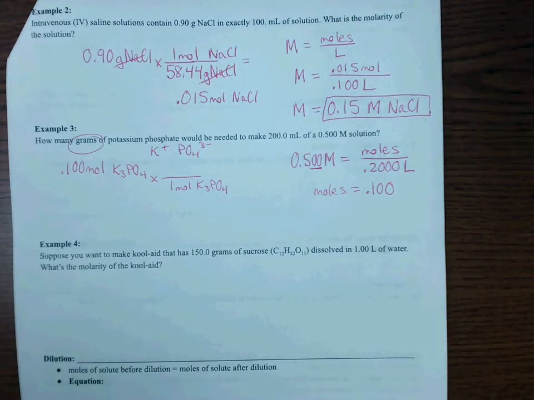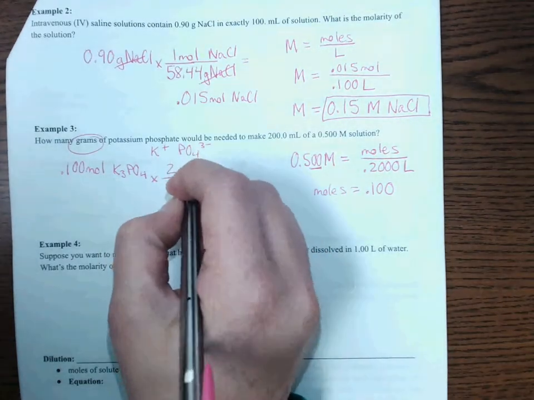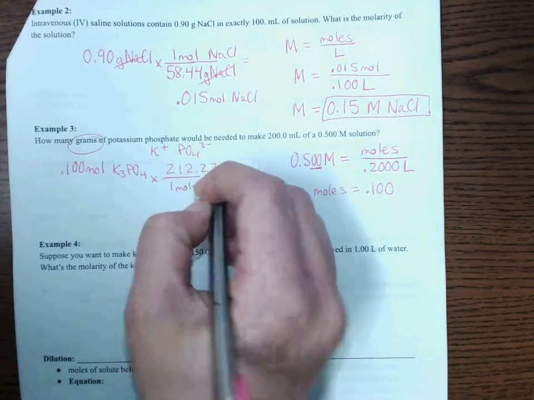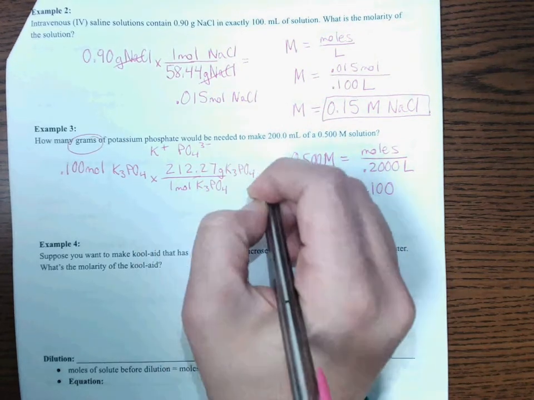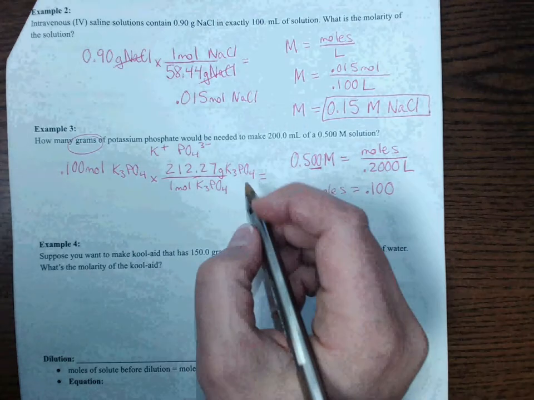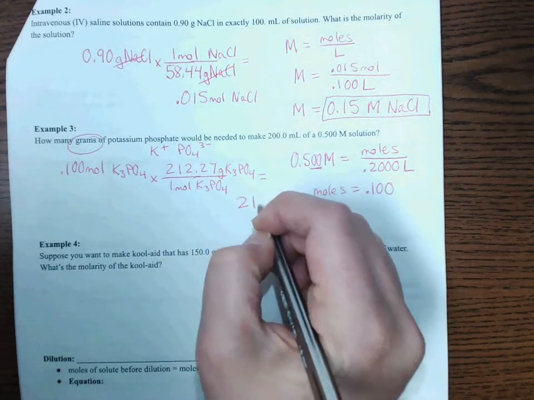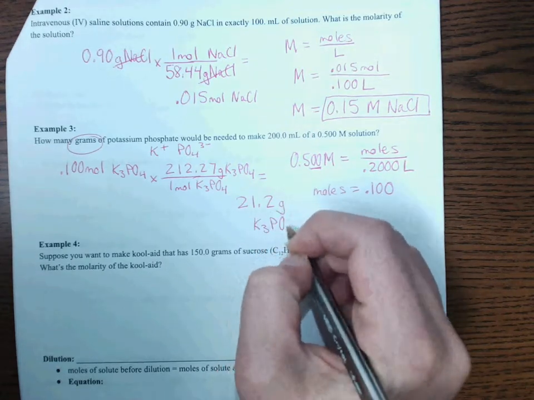So 3 times 39.1 plus 30.97 plus 64, because 4 times 16, and we get 212.27 grams. So 0.1 times this, we just move the decimal 1 spot, so 21.2 grams of potassium phosphate.